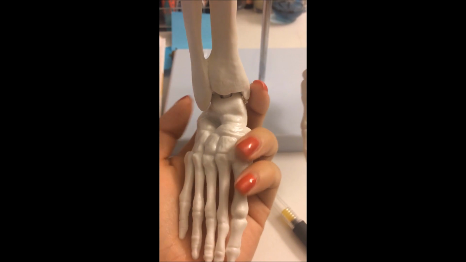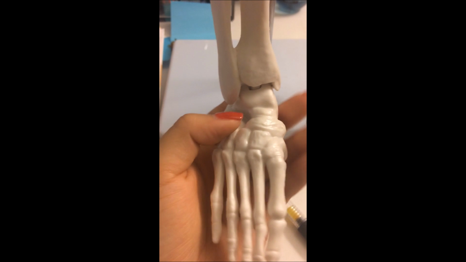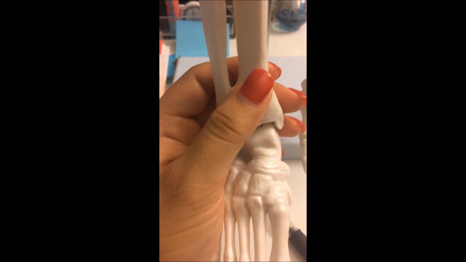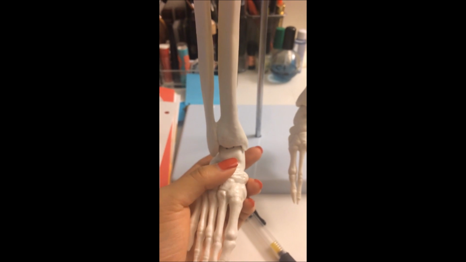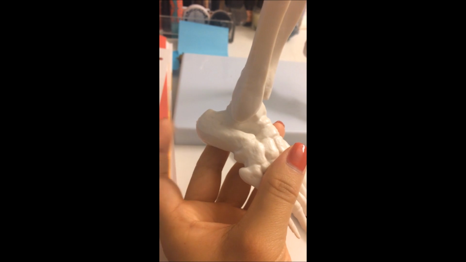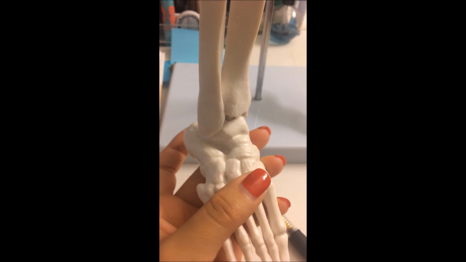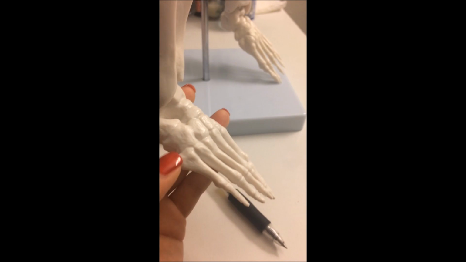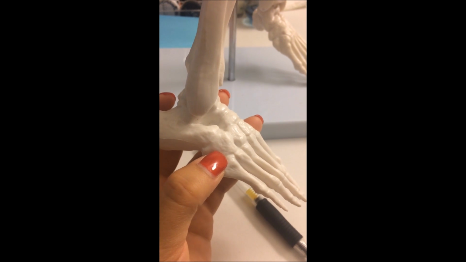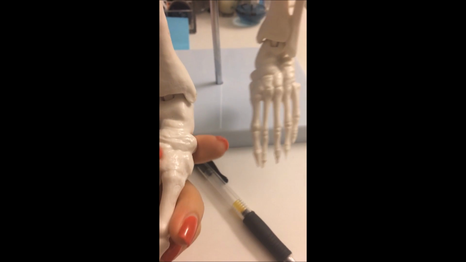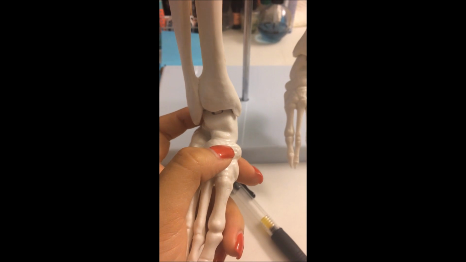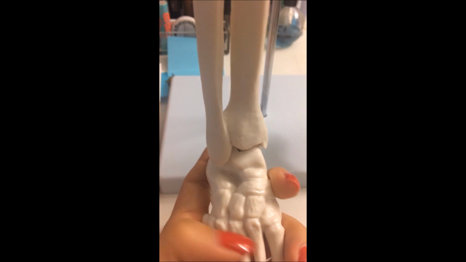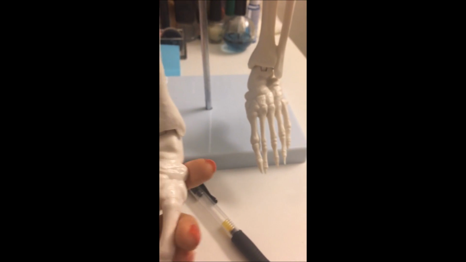Now focusing on the feet, we have the talus right here, and the talus articulates with the tibia and fibula superiorly, and the strong calcaneus, and that is back here, which is also known as our heel. So we have the cuboid, and that's located right here at this portion. We also have the navicular, and that is up here. We have the medial, intermediate, and lateral cuneiform bones.